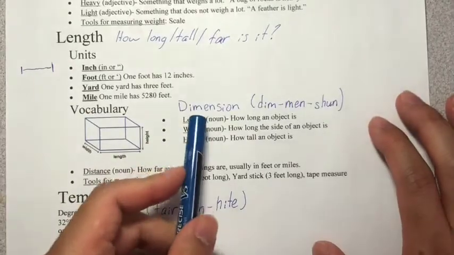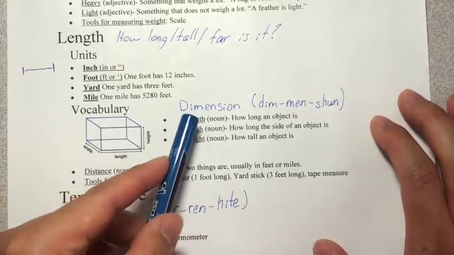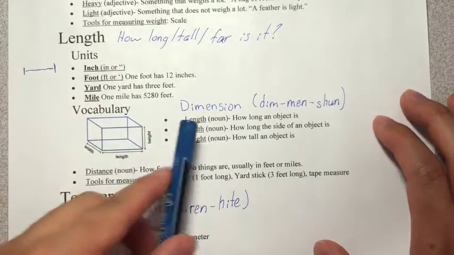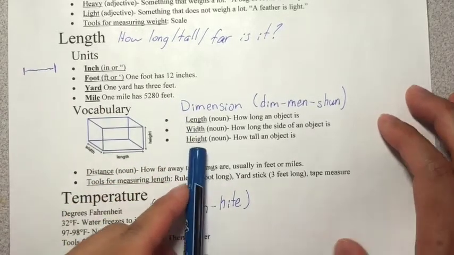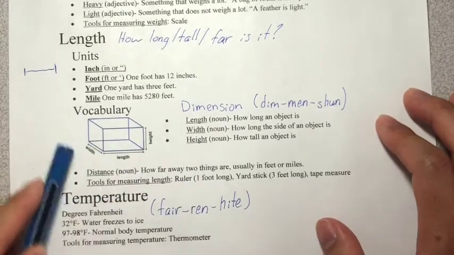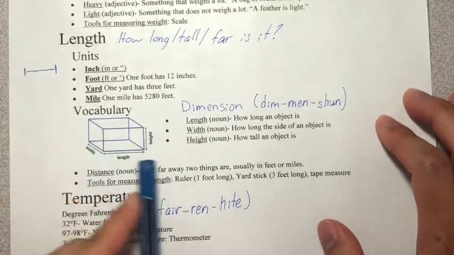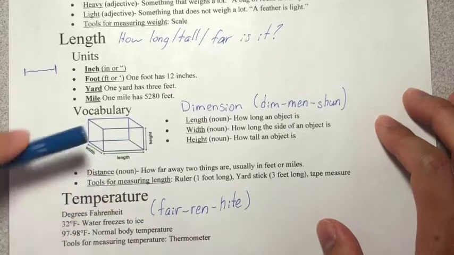And then we have dimensions. Dimensions are measurements. We have the length, the width, and the height. These are the dimensions of a box: the length, the width, and the height.